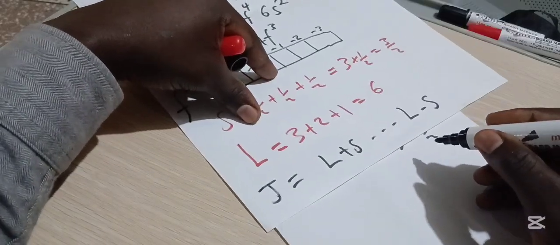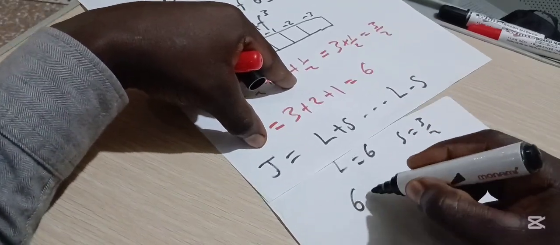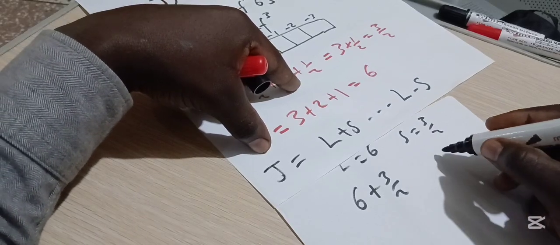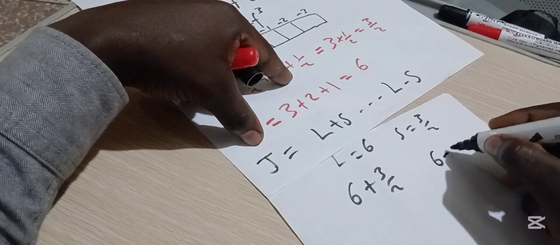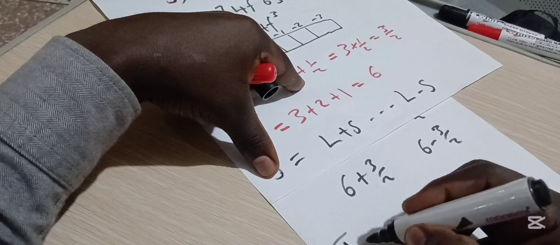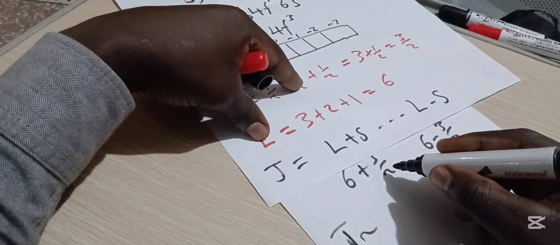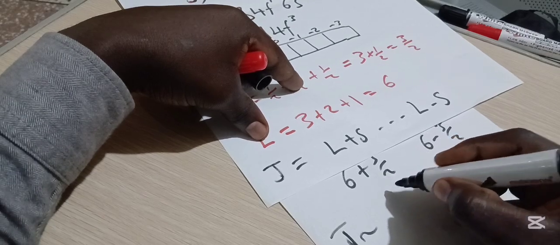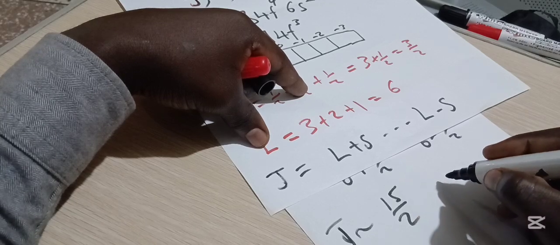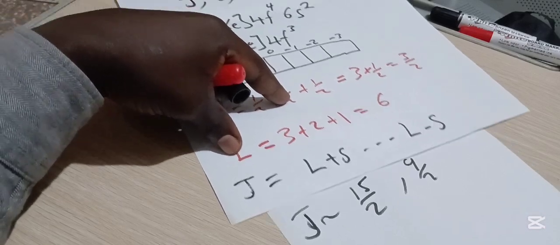So L plus S gives us 6 plus 3 on 2, which is 15 on 2, and L minus S gives us 6 minus 3 on 2, which is 9 on 2. So we've gotten two values for J.